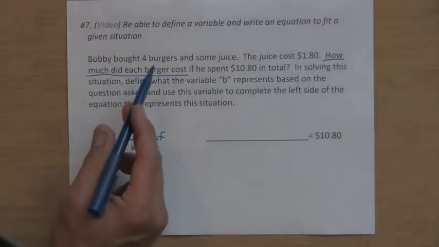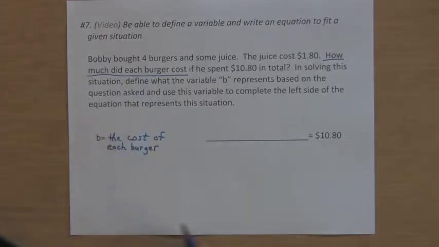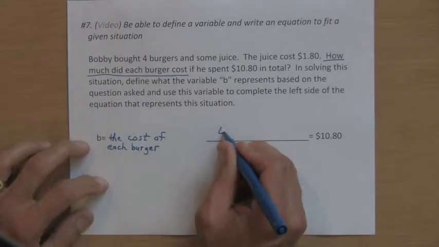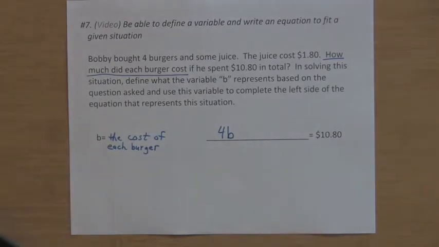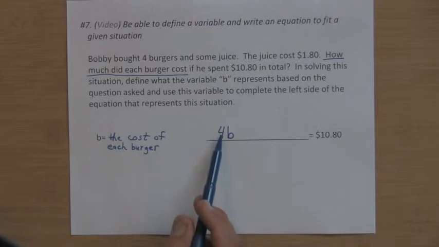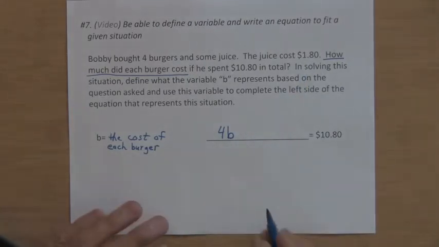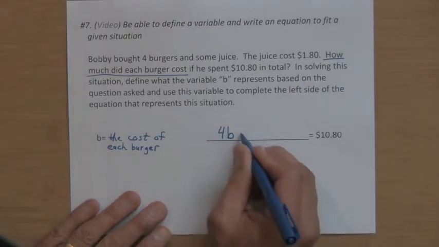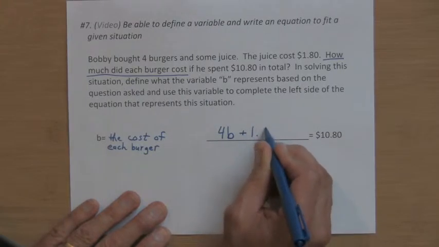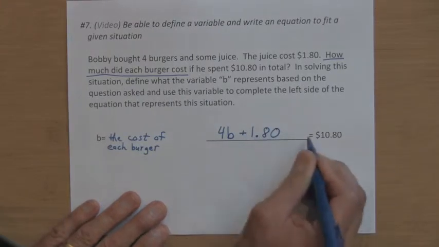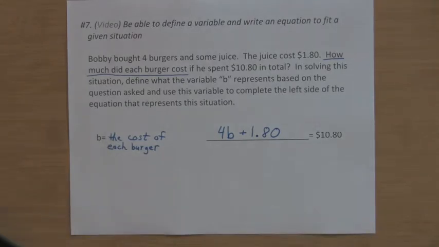Well, Bobby bought 4 burgers, and if each one costs B, that's going to cost this much money, 4 times B. So that's how much money they pay in burgers. Every burger costs a B, and they're buying 4 of them. And they spent $1.80 on juice. So if this is the burger money plus the amount of money you're spending on juice, all of this added up has to equal the $10.80. So you define the variable and you kind of complete the equation. It's kind of set up for you, and that's what skill 7 asks.